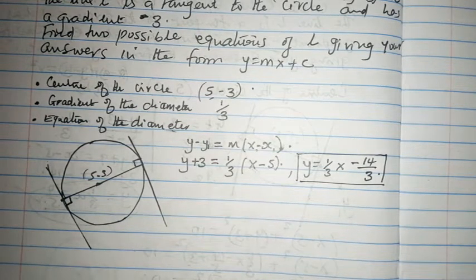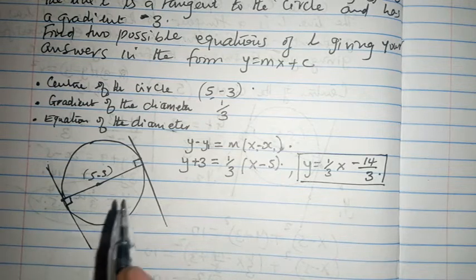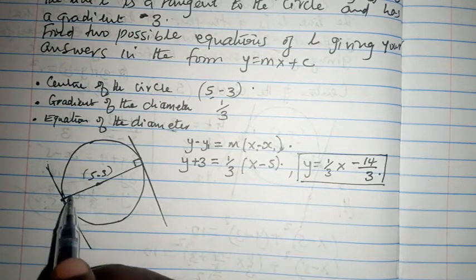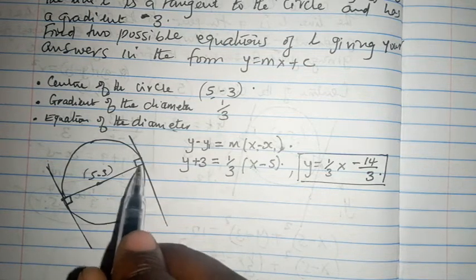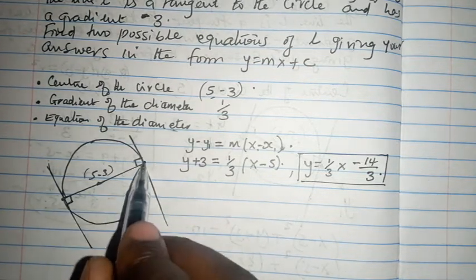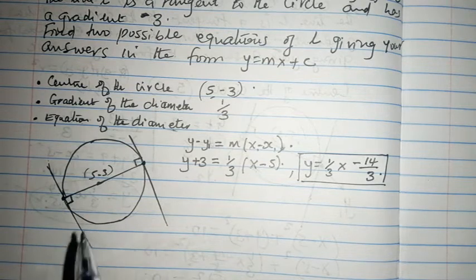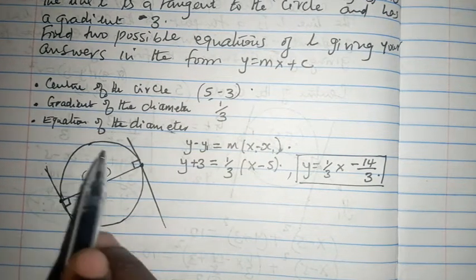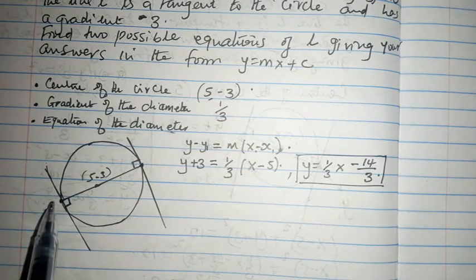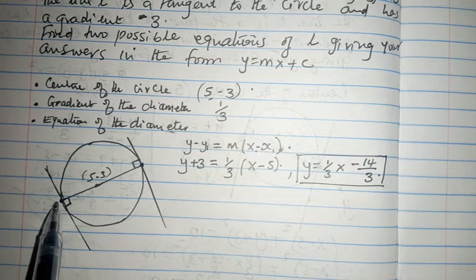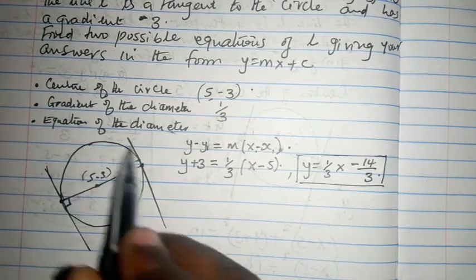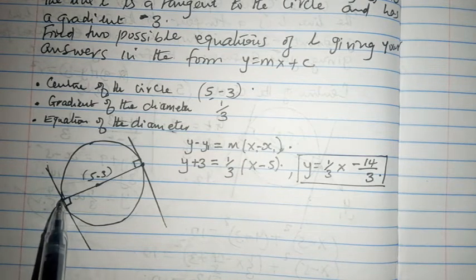Before I move on, I need to explain something very crucial here. The equation of the diameter satisfies every point along the diameter, including this point and this point. This is where the diameter intersects with the circle. The value of x for the diameter is the same value of x for the circle at the point of intersection.